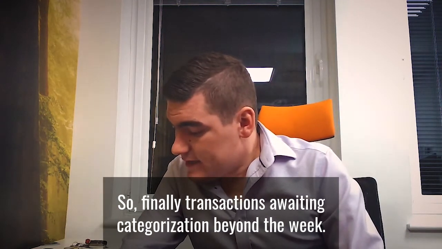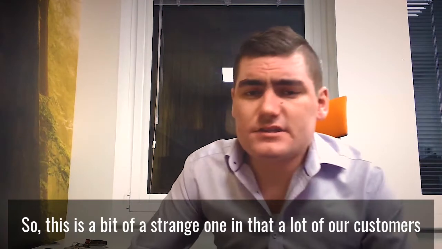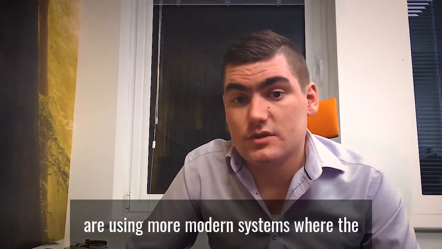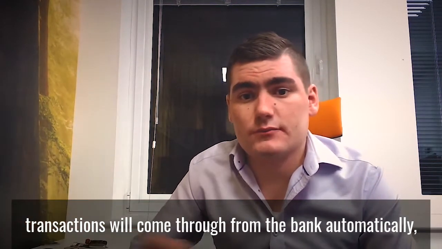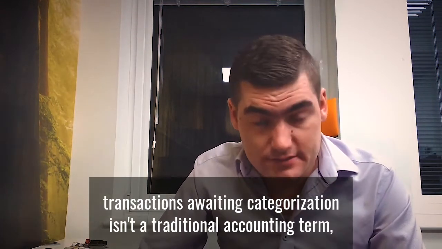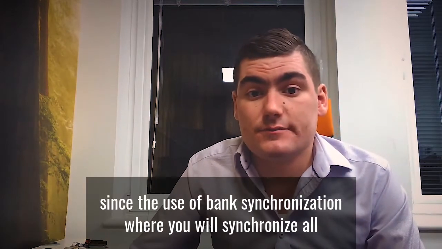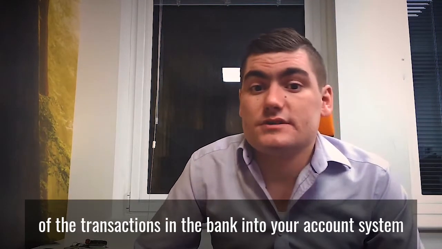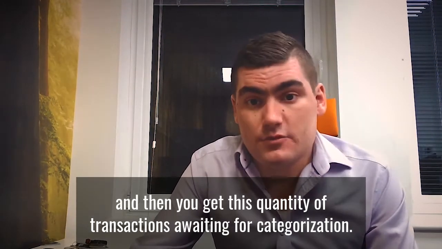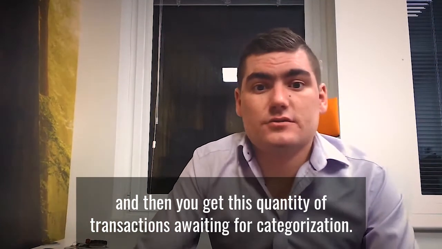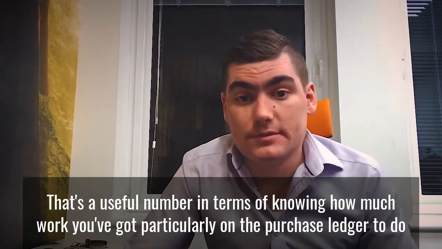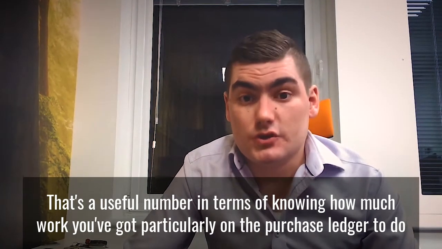So finally, transactions awaiting categorization beyond a week. So this is a bit of a strange one in that a lot of our customers are using more modern systems where the transactions will come through from the bank automatically. Transactions awaiting categorization isn't a traditional accounting term, but it's something that's crept in since the use of bank synchronization, where you'll synchronize all of the transactions in the bank into your account system, and then you get this number of quantity of transactions awaiting categorization. That's a useful number in terms of knowing how much work you've got, particularly on the purchase ledger, to do.